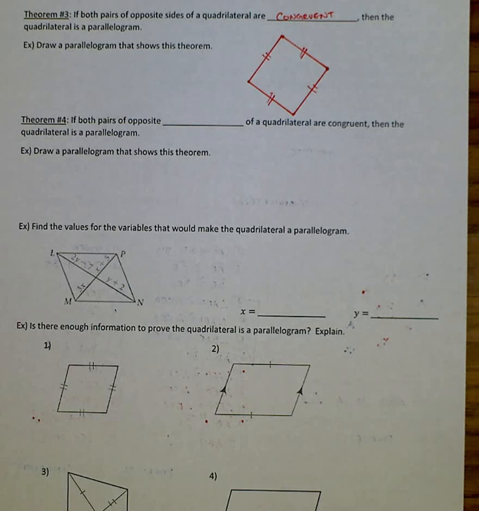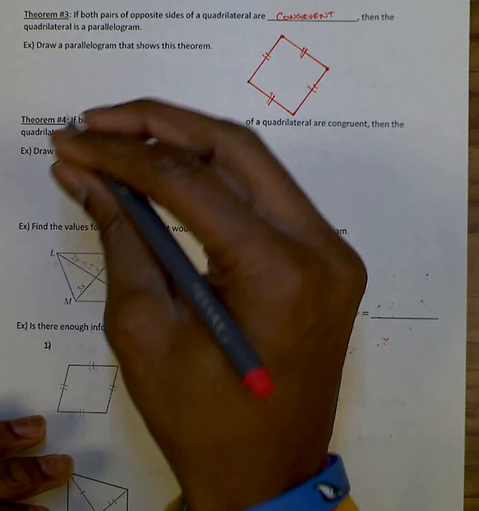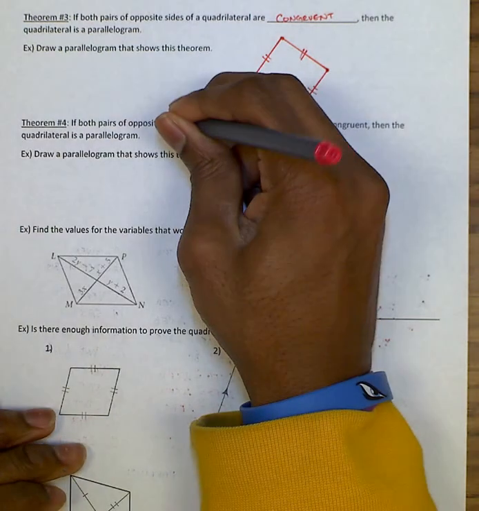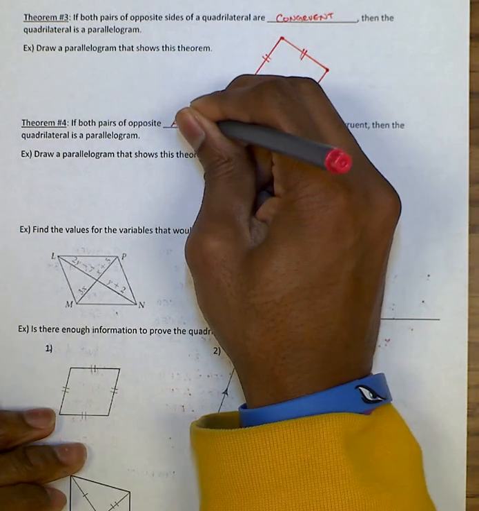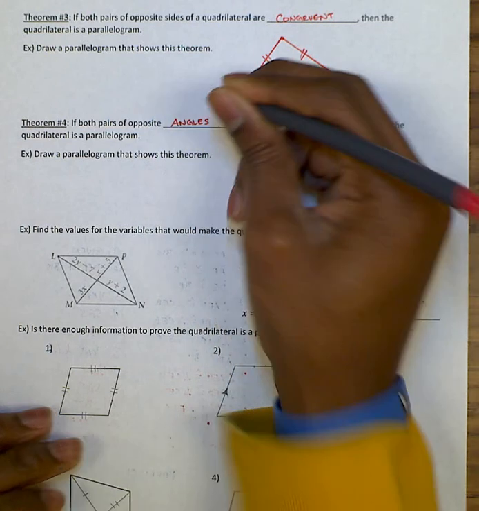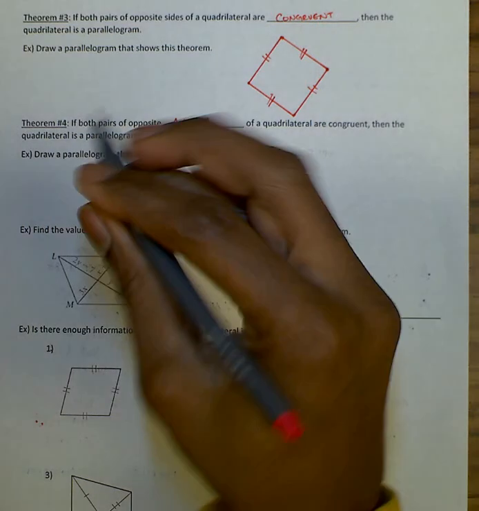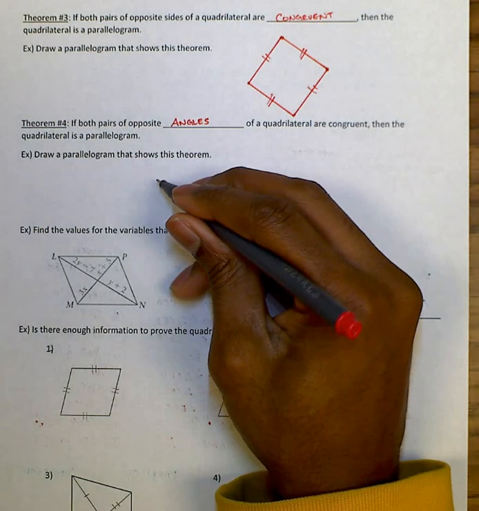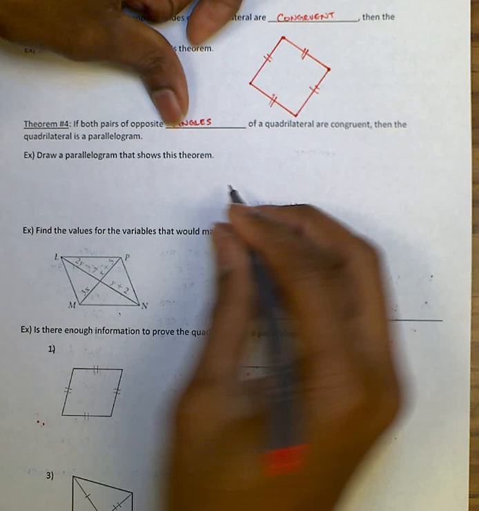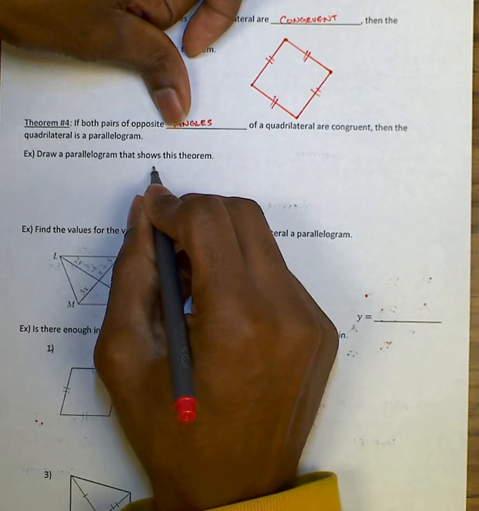Theorem 4 says if both pairs of opposite angles of a quadrilateral are congruent, then the quadrilateral is a parallelogram. Okay, draw a parallelogram that shows this theorem. It's going to be harder for me to show that in this case, but what we'll see if we have a quadrilateral.